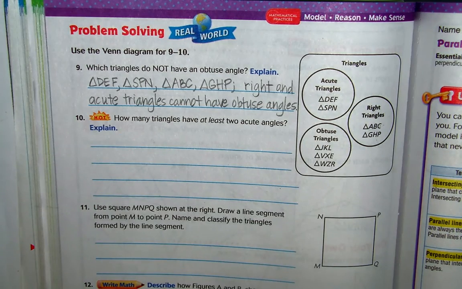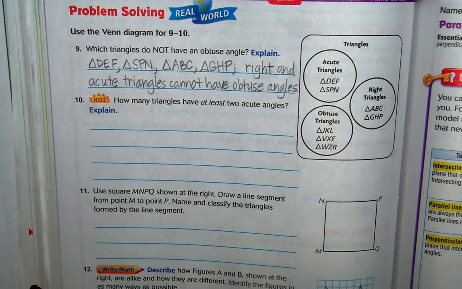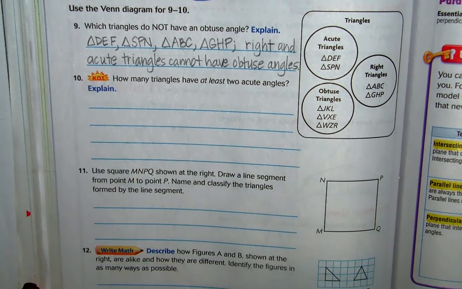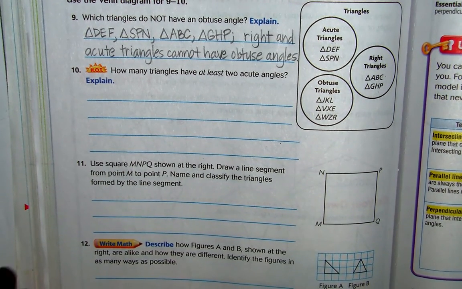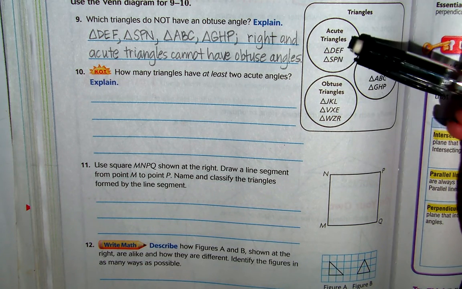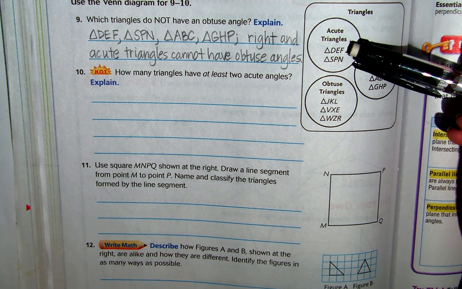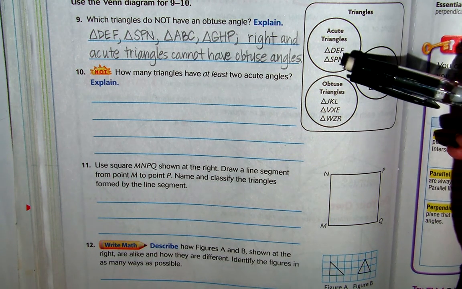Number 10. How many triangles have at least 2 acute angles? Okay, at least 2 acute angles. So we know that these 2 definitely have acute angles in them because they are acute triangles, which means they have 3 acute angles in each one.